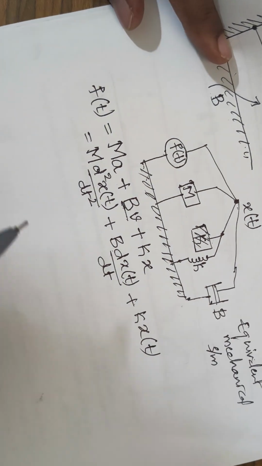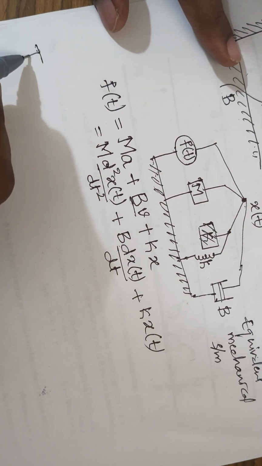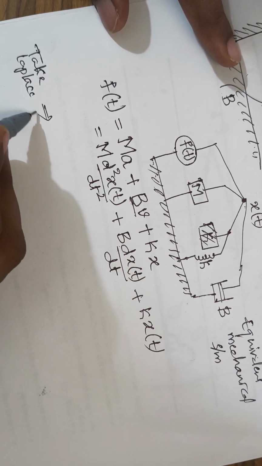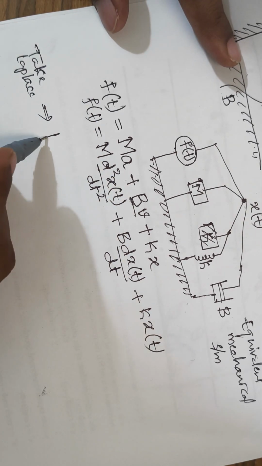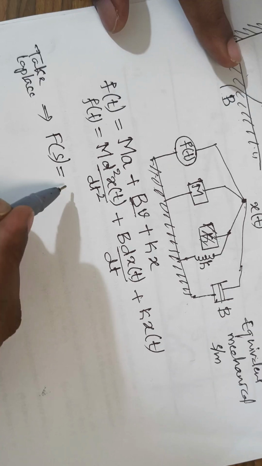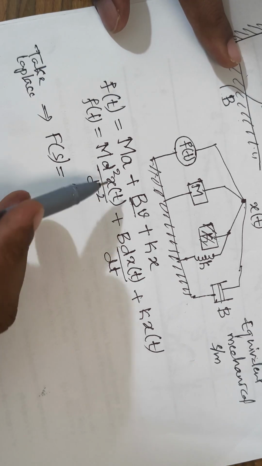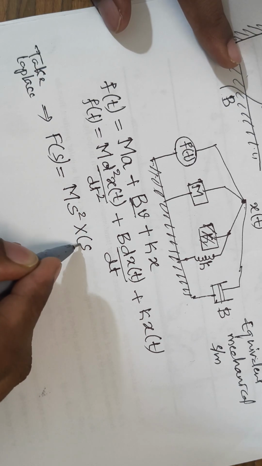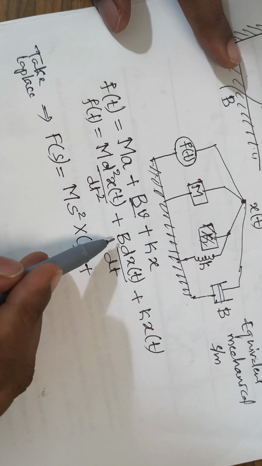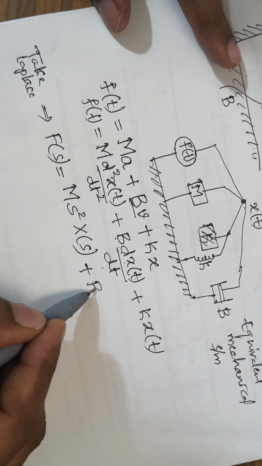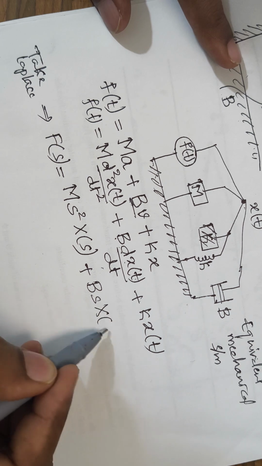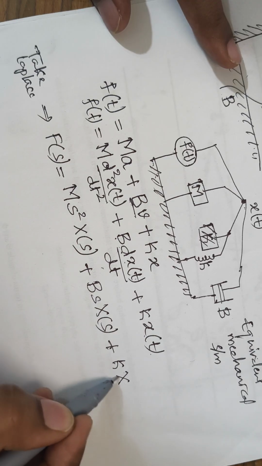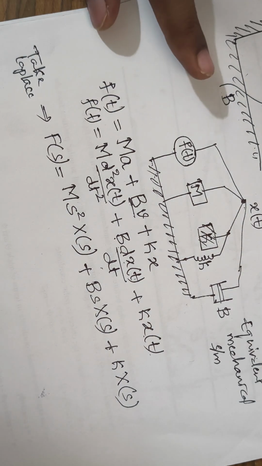Now next we will take the Laplace of this equation. When you take Laplace of this equation, this f of t will become f of s, that is equal to m into d square x of t by dt square, it will be s square into x of s, plus b into dx of t by dt, it can be written as bs into x of s. Then you have k, this x of t, it is simply written as x of s.